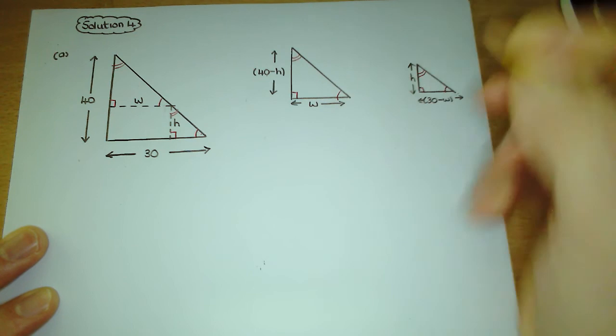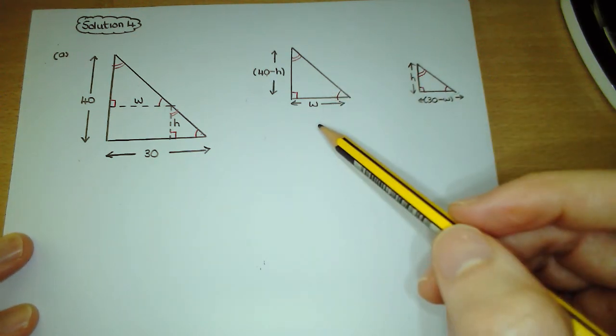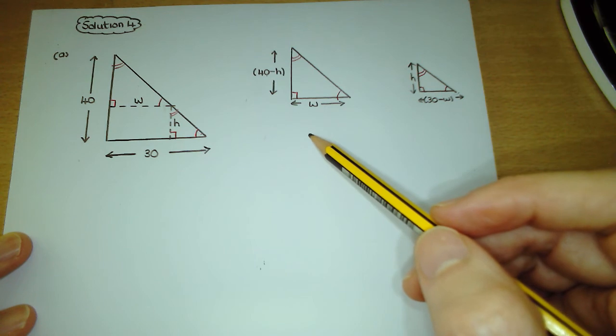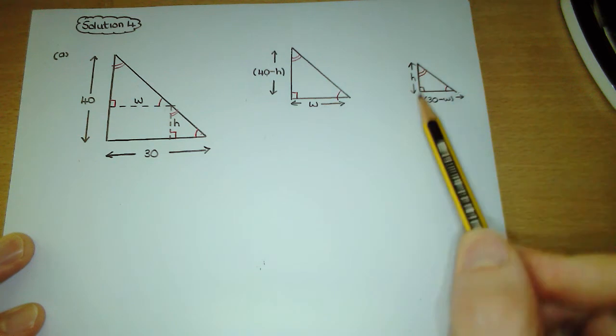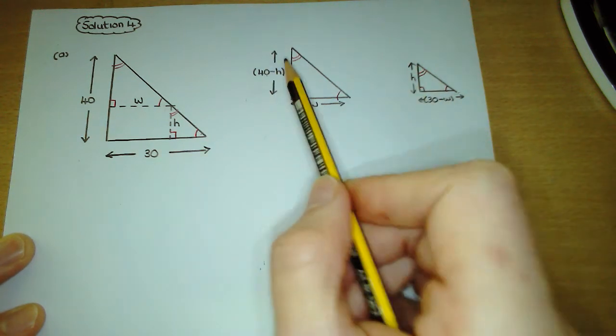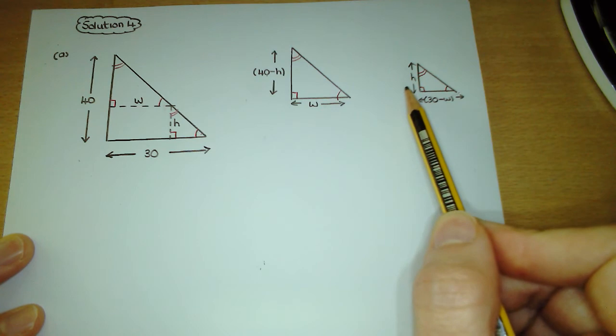Now, when two triangles are similar, that means the scale factor of enlargement for every pair of corresponding sides is the same. So for example, if I take these two corresponding sides, the scale factor of enlargement is the larger side over the smaller side.